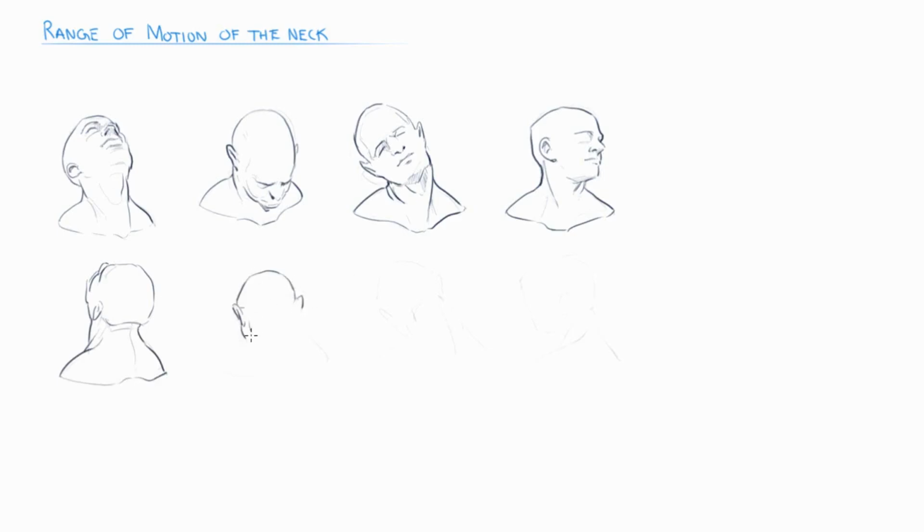In this case, you'll see the trapezius from the back view being stretched passively. And here you'll see that trapezius being stretched on one side and not the other.